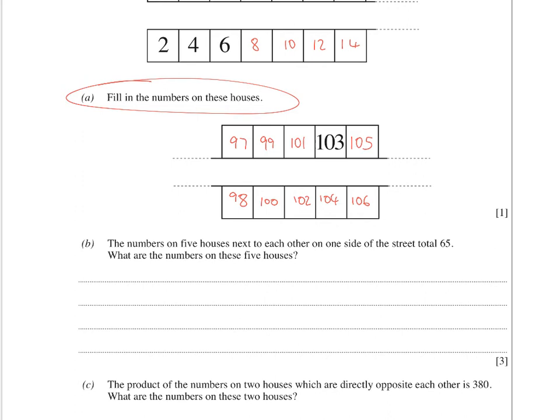Okay, now I would say that the first house number, I don't know what it is, so I'm going to use a bit of algebra. I'm going to say it's x, okay? So I'd write down x. And then, because they total 65, that means I'm adding it.